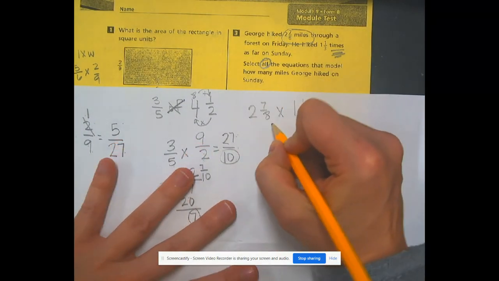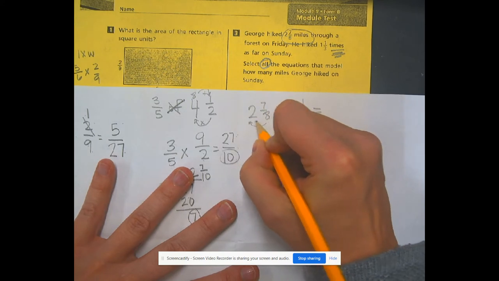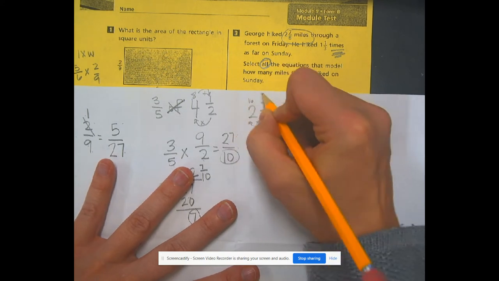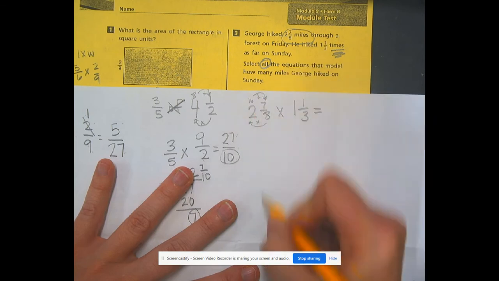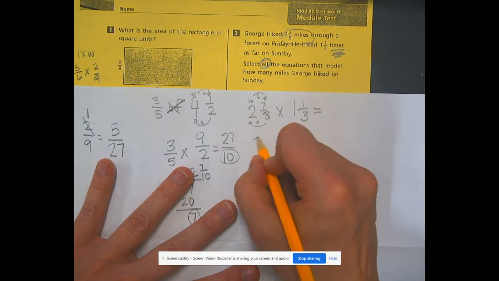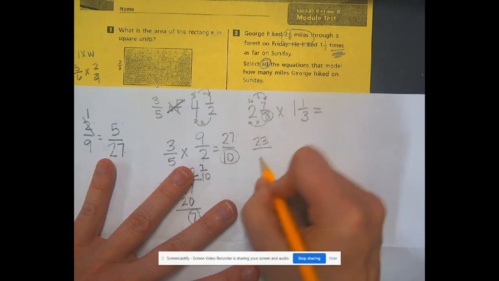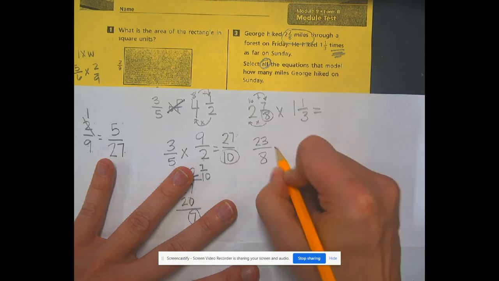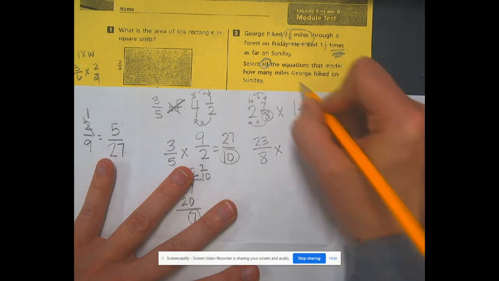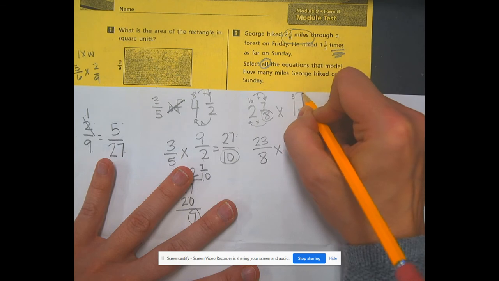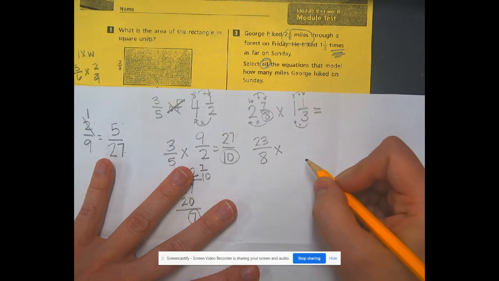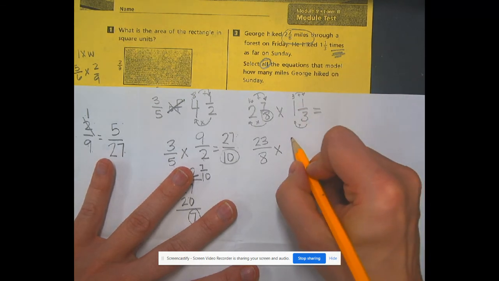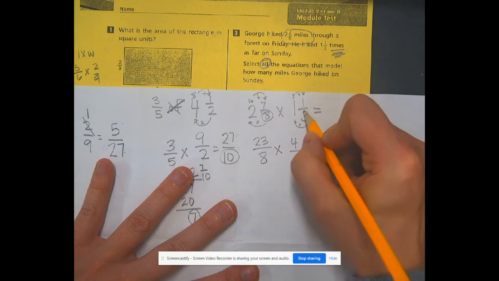How do we do that? Yep, 16 plus 7 is 23, and our denominator is 8. Good. 3 times 1 is, and 3 plus 1 is, what's our denominator?